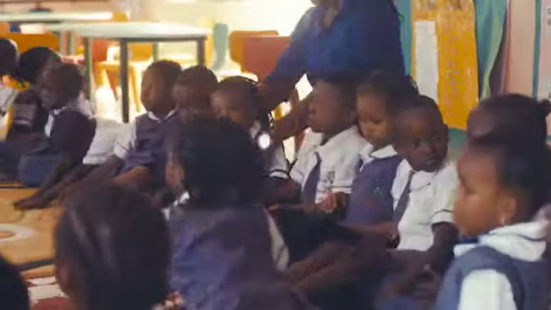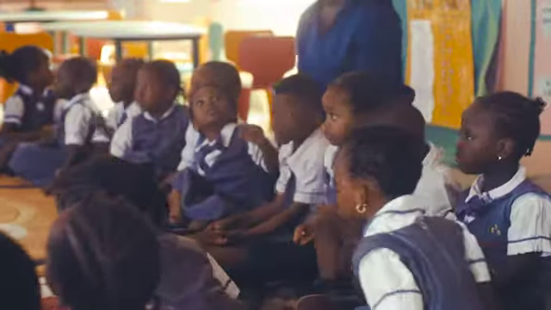Good. Very good, class. Now we will begin our lesson. We are going to listen to a story about different kinds of animals that live in the jungle. We are going to make sounds like them, walk like them, and draw and make our own animals.